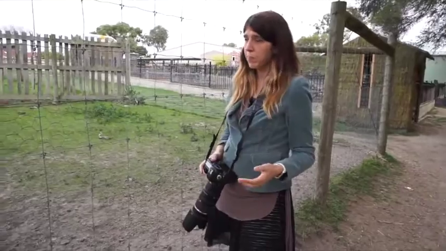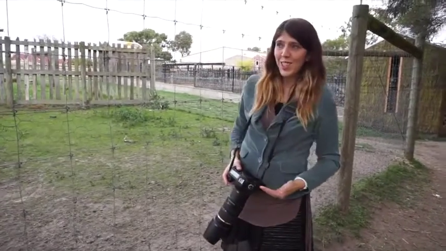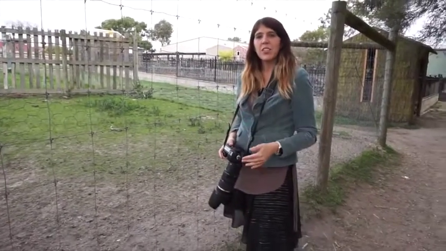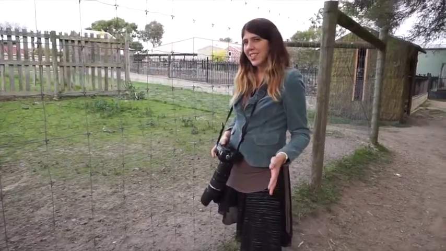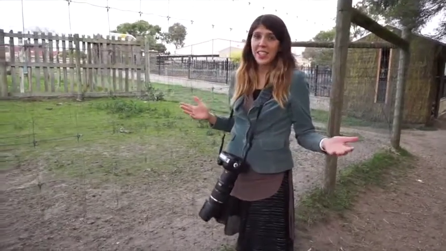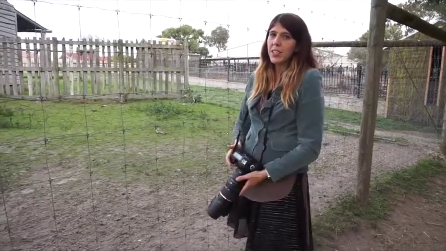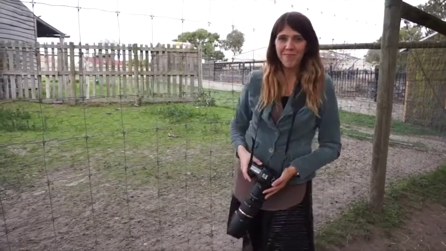So lots of things you can do with animals, of course. It's really good to build up a catalogue of images and just go crazy. Just have a lot of fun. Take your camera, take your long lens and go for it.